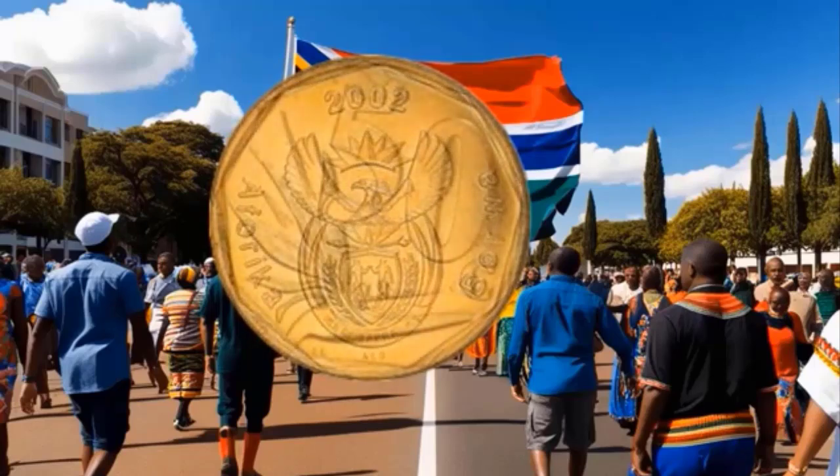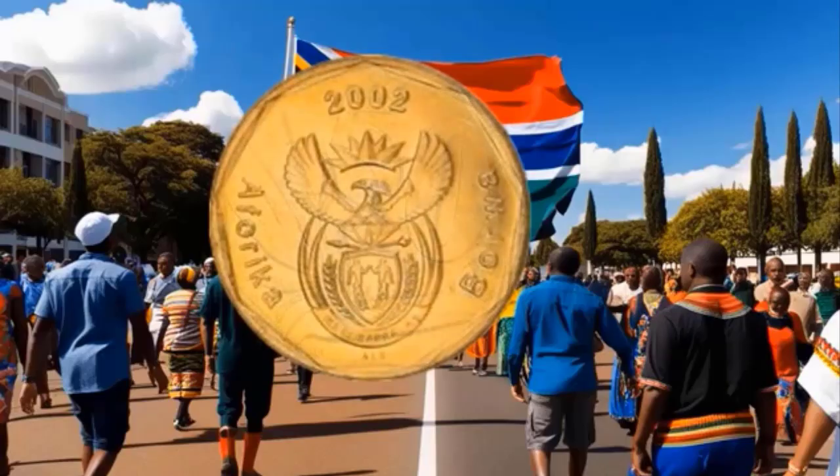So go ahead, open that drawer. Dig through those boxes. You never know, the next great coin story might just begin with you.